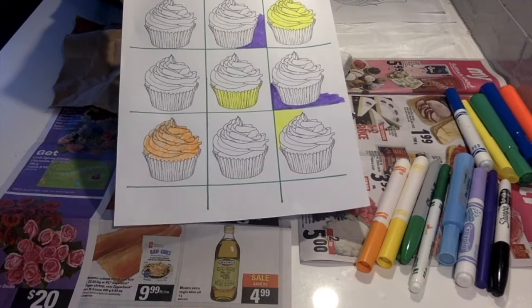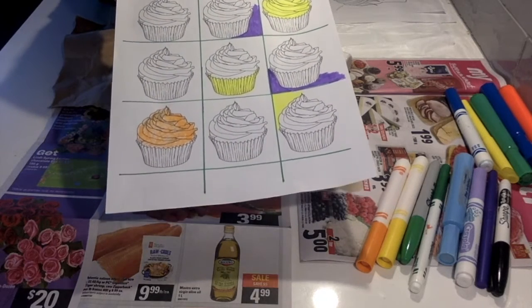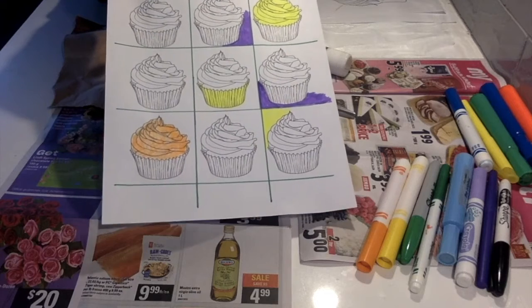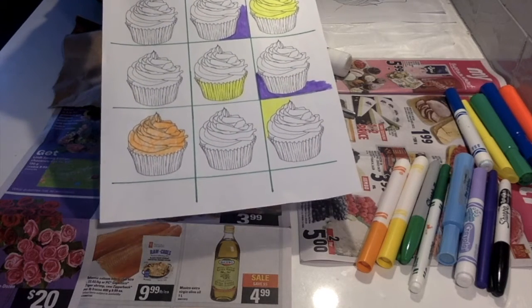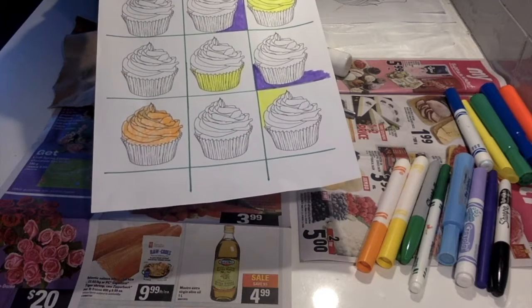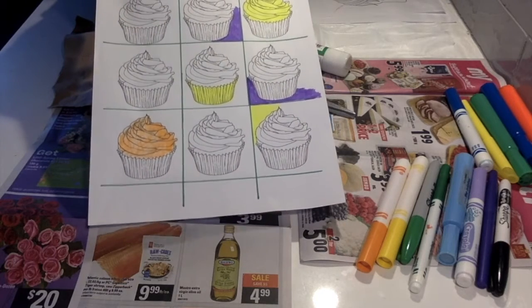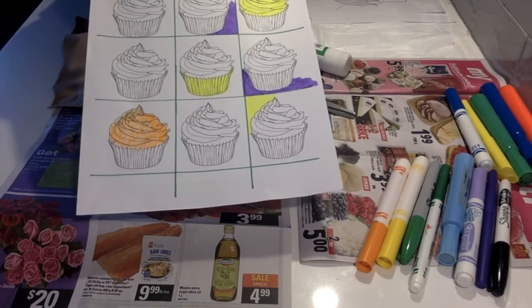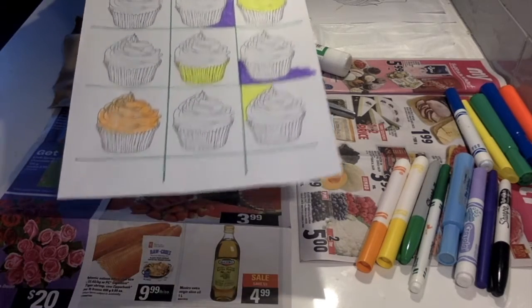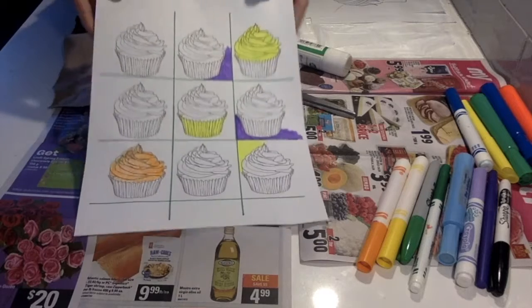And you'll see that the only thing I had to do here was to divide my cupcakes into blocks. We wanted to make sure to have them in their own squares so that we don't have any colors touching or overlapping. These are just big blocks of bright colors.